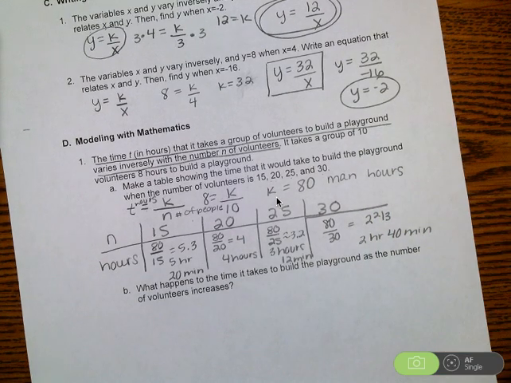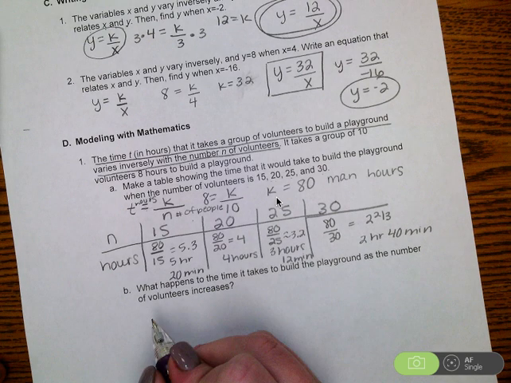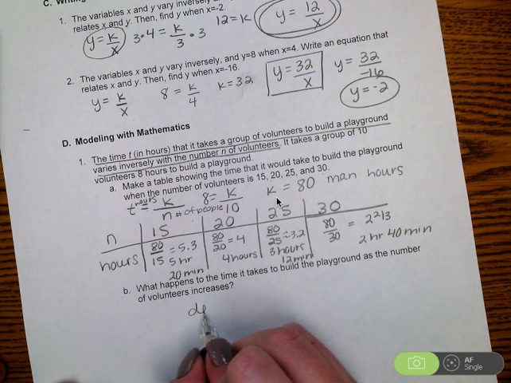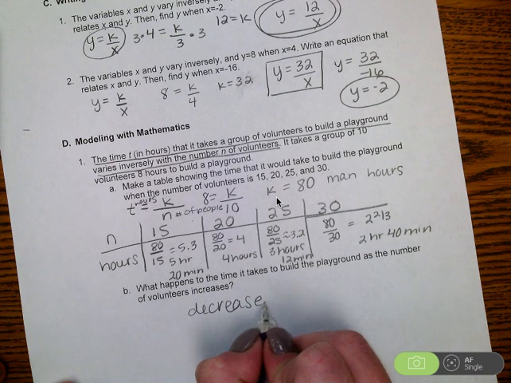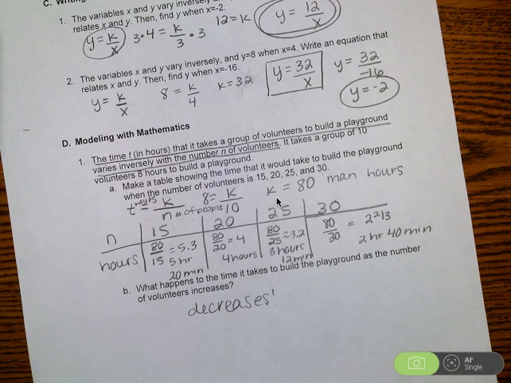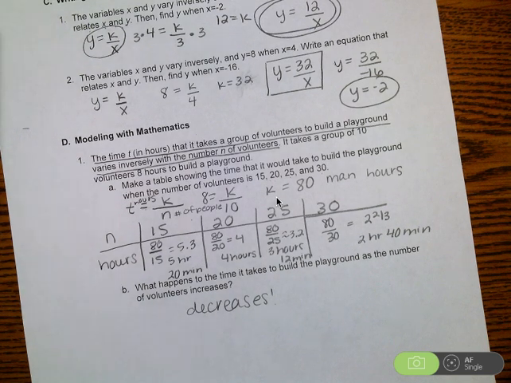Okay? Which should make sense because the next question asks you, what happens to the time that it takes to build the playground as the number of volunteers increases? Well, the more help you have, the less time it takes. So the time decreases. That's the idea of an inverse relationship, guys. As one goes up, the other goes down. Okay? Hopefully this makes enough sense for you to start your homework.